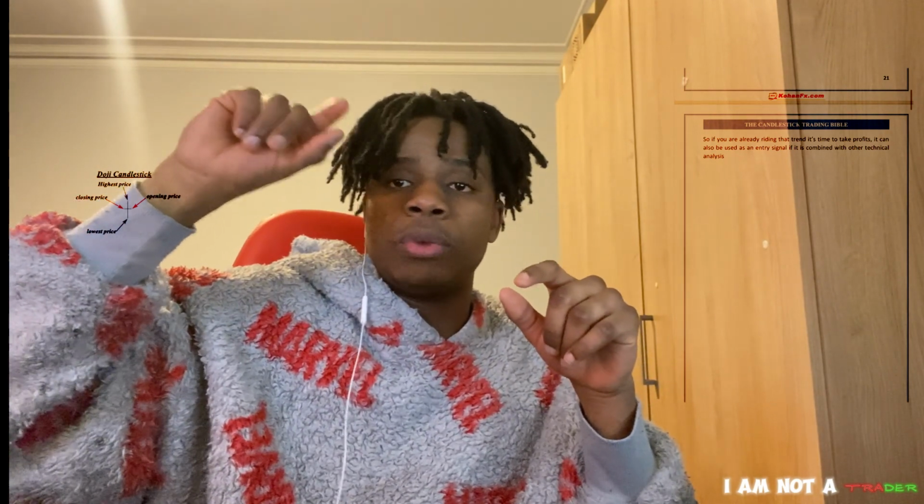So if you find a doji at the bottom of a trend, the market's likely to reverse. If you see it at the top, the market's likely to reverse down. If you are already riding the trend, it's time to take profits. It can also be used as an entry signal if it's combined with other technical analysis. So if you're riding a bullish trend up and you see a doji, it's time to take your money out because it's a strong signal of a reversal.